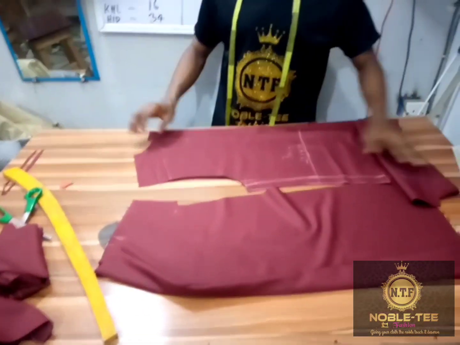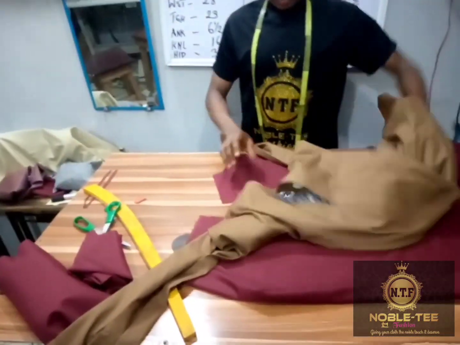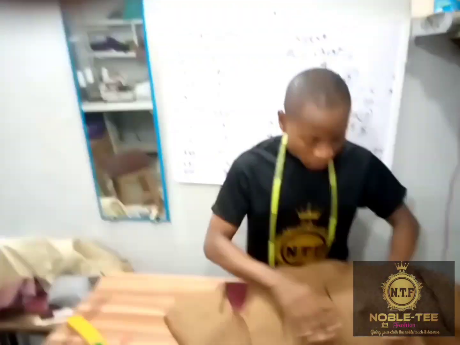So I want to cut the back cape now. This is what I mean by back cape.